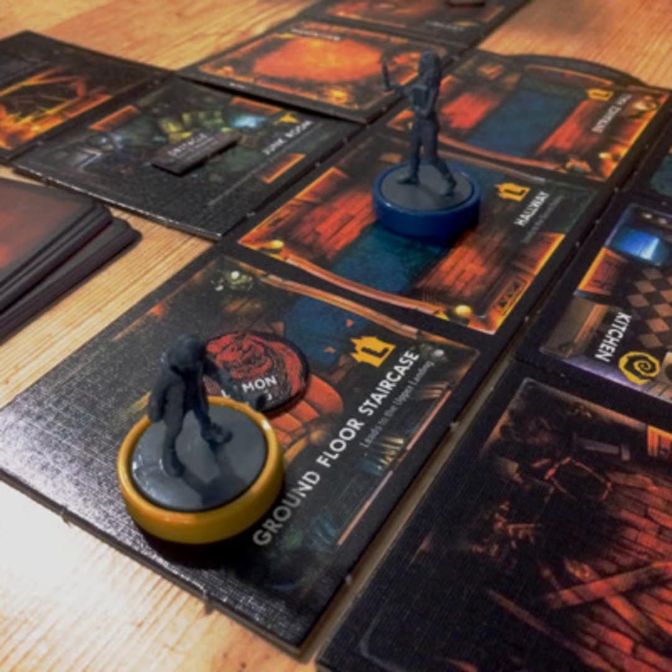Betrayal at House on the Hill is definitely a lot of fun. It's pretty quick to learn for new players. You don't need to teach much at the start and you can simply explain everything else as it comes up. It also usually takes around an hour to play, which is a great amount of time. In fact, it's so quick that you could easily play 2 games back to back.